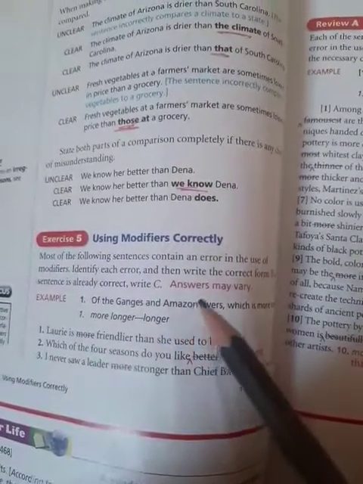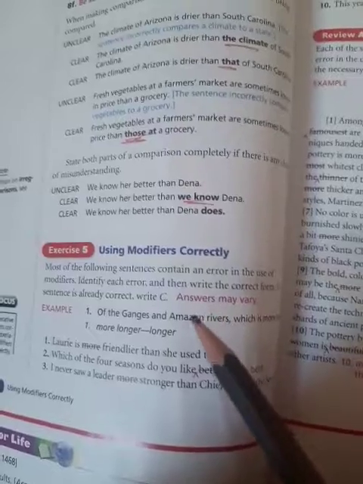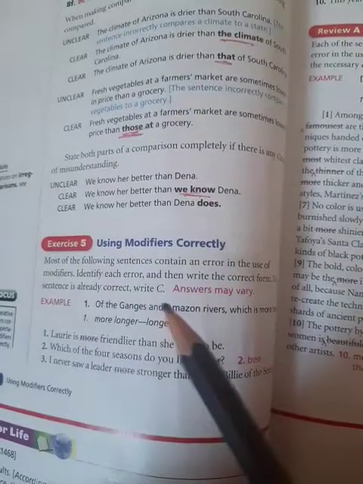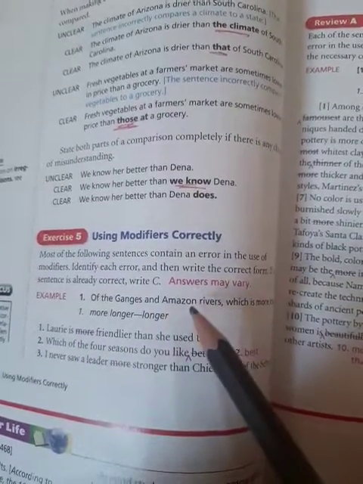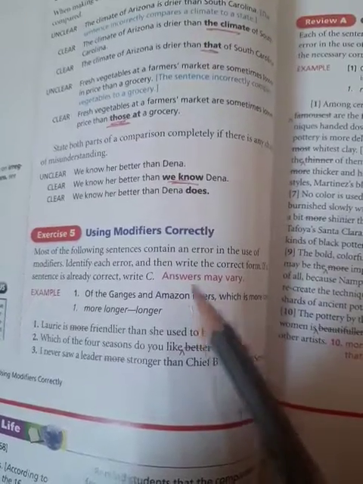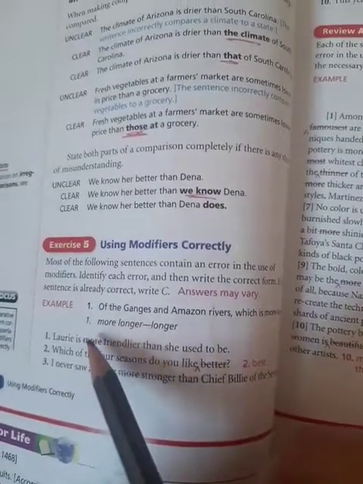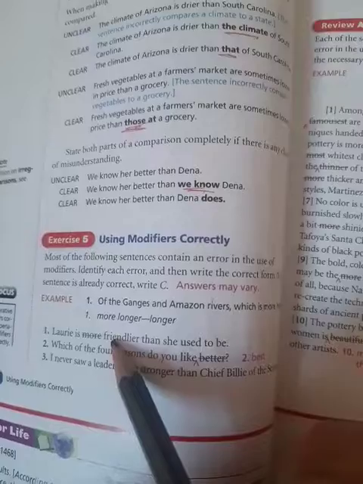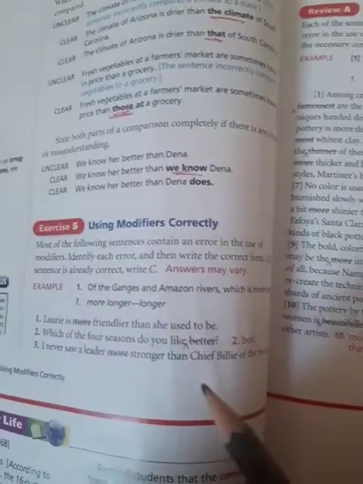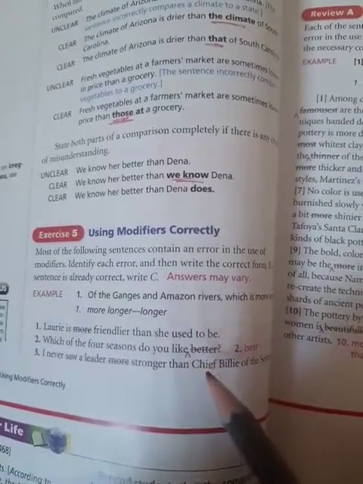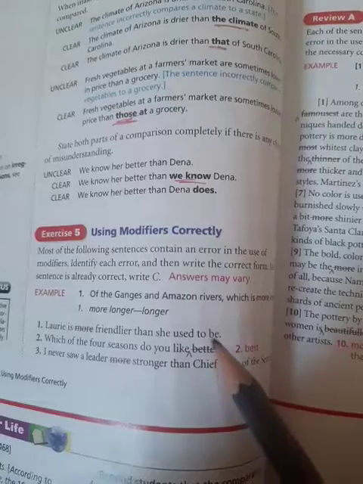So this is the meaning of using clear comparisons. Okay, now I want you to look at exercise 5. This exercise says you have to correct the error in the use of modifiers. Look at the first example, exercise 5. More friendlier. It's wrong to use double comparison here, so you have to cross out more, okay? You can't use er and more in the same structure. Look at sentence number 2. The wrong answer is better.